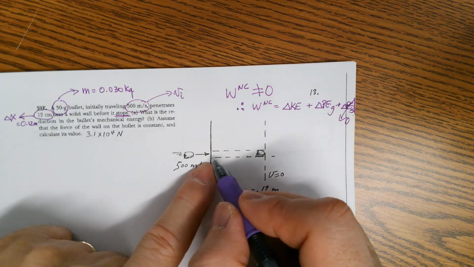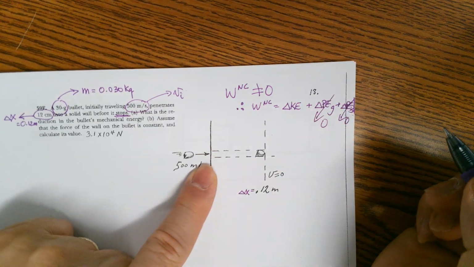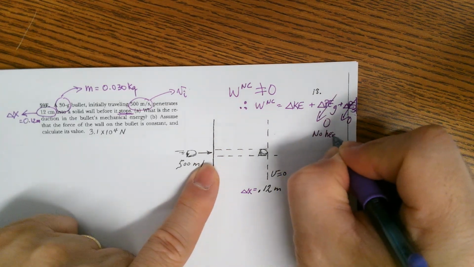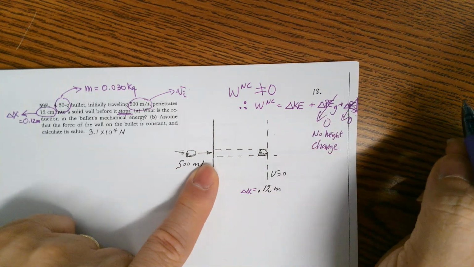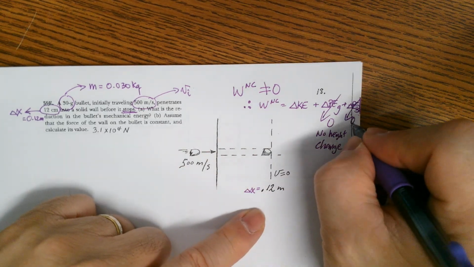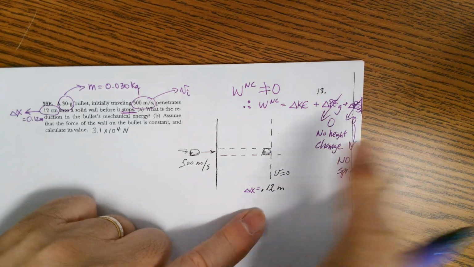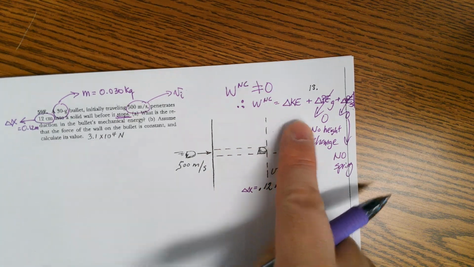It starts at this height and finishes at that height, so no height change, and here, no spring. So we only have to work with this change in kinetic energy.